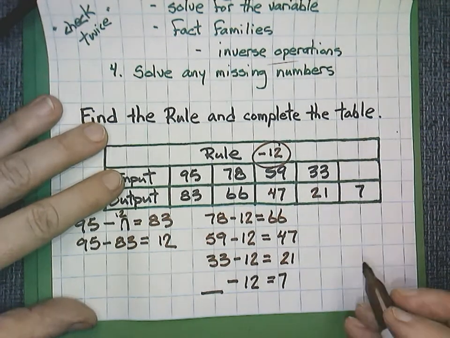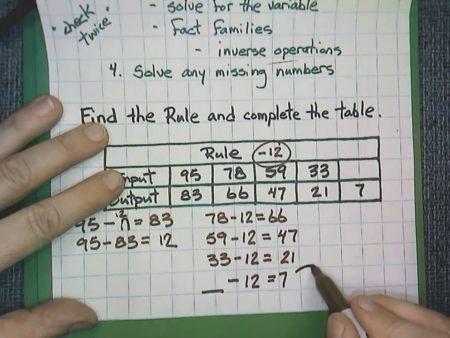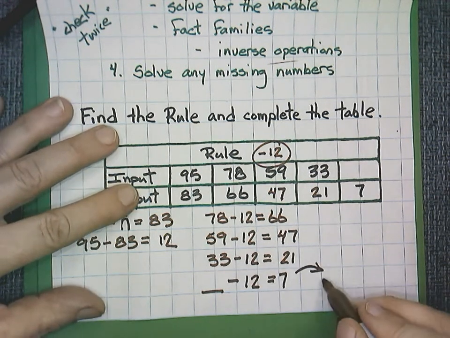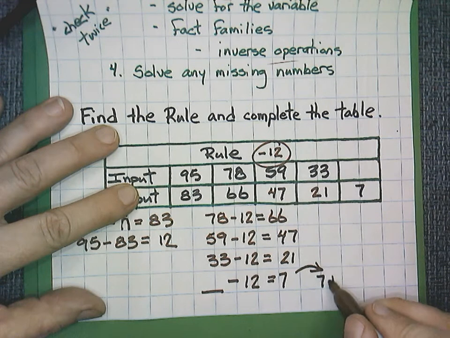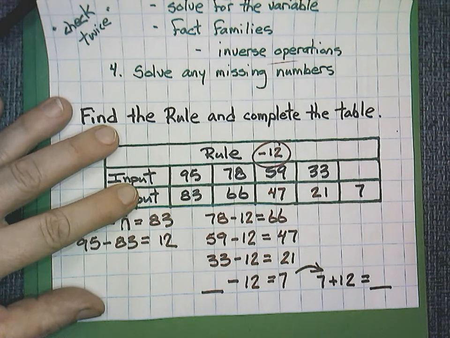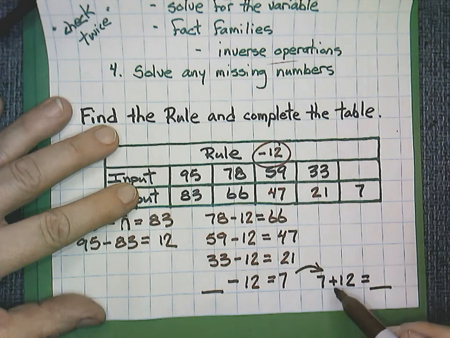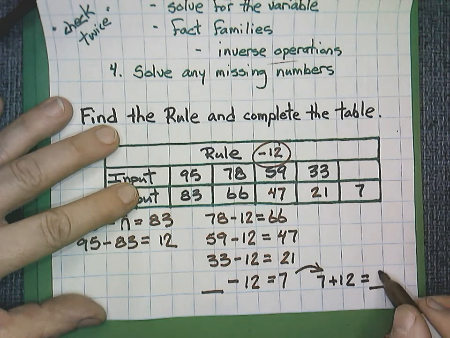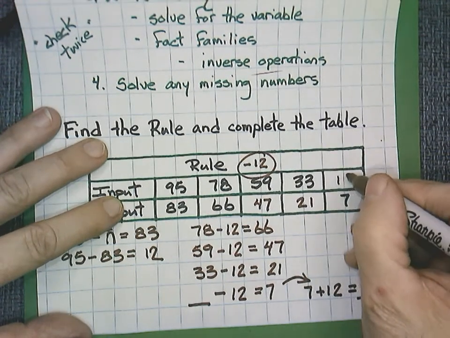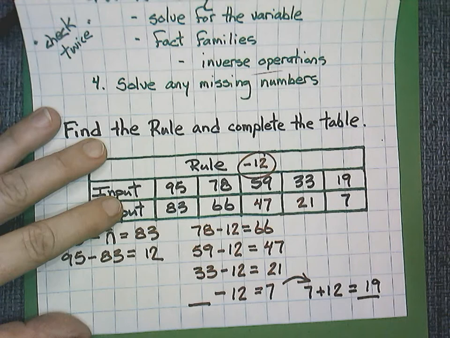equals 7. In this case, I'm going to use my fact families or my inverse operations, and I can say that 7 plus 12 will equal my blank number. 7 plus 12 would be 19, so this would be 19.